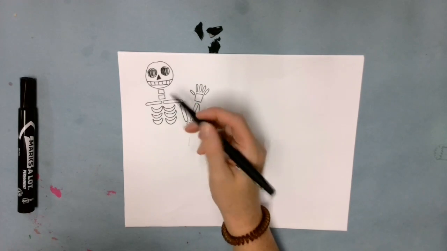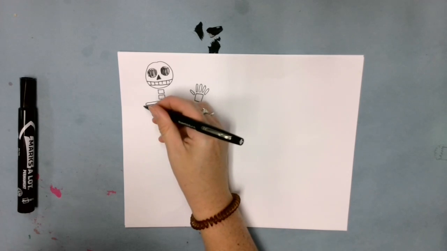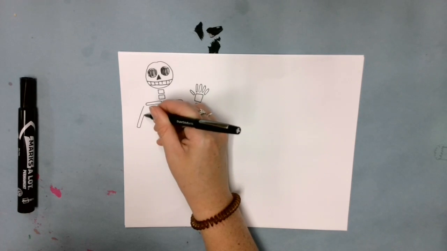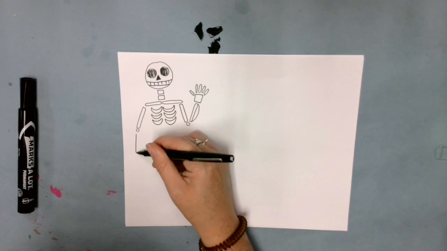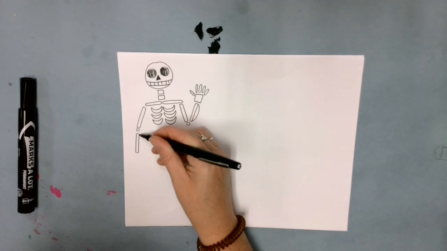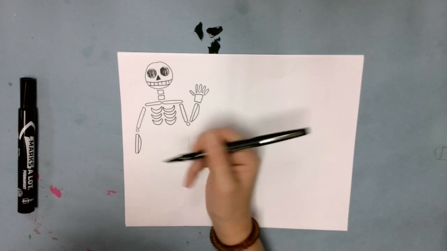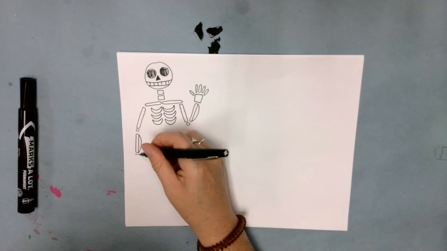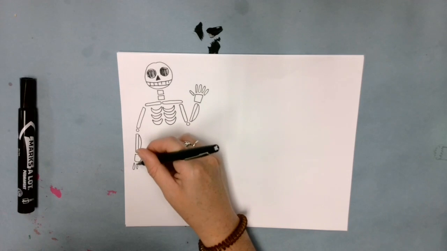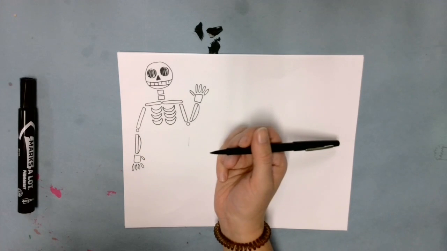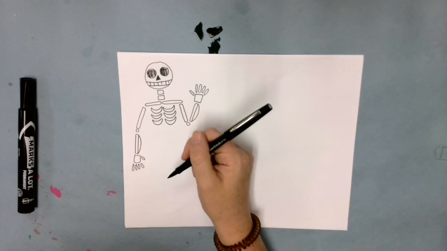Now let's do the other arm. I'm going to add the same bones on this side, but I can have my arms doing something different. Don't forget that little skinny curved bone. It makes it look like a letter D or a bow from a bow and arrow. A square for the hand and some ovals for the fingers. Now I think we can finish the rest of the body.